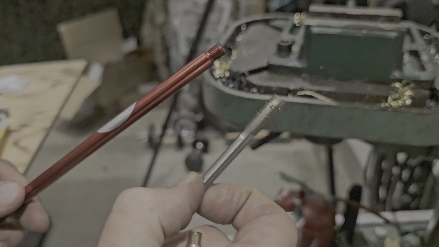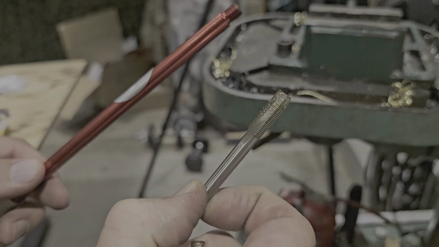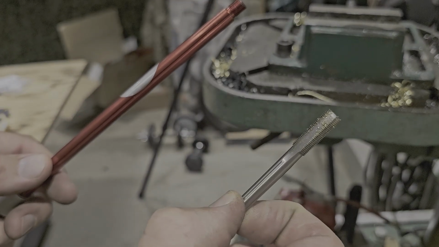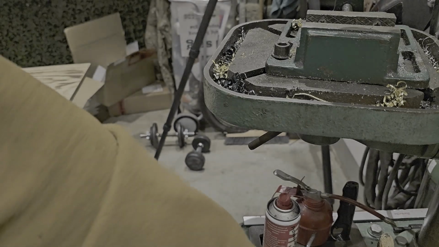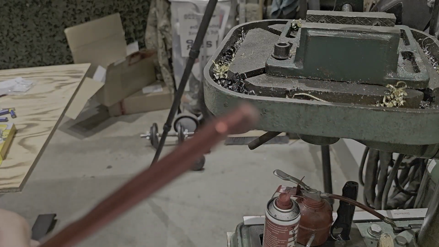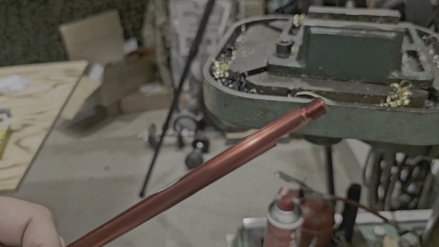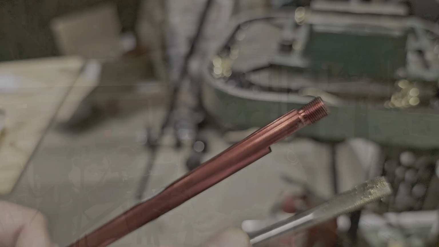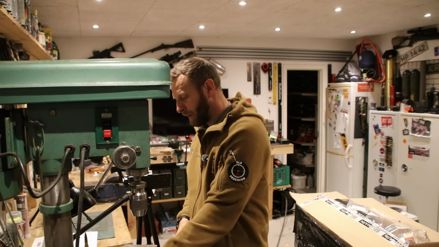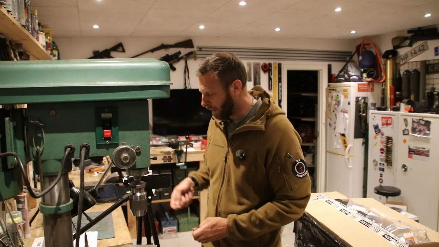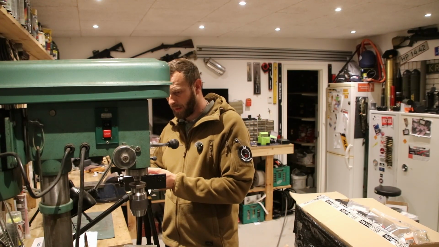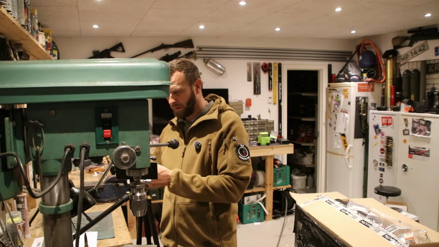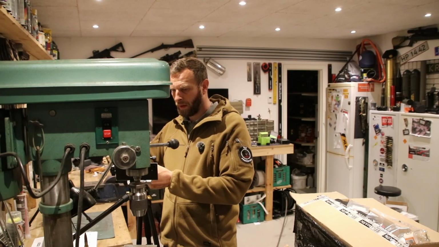Now, this threading tool is a 5/16 by 36. And if you don't have that in your inventory, you're going to have to get one, because that's the thread on the end of this thing right there. And that's what we're going to be doing now. So hold on to your lug nuts, boys, because it's time to use some tools.